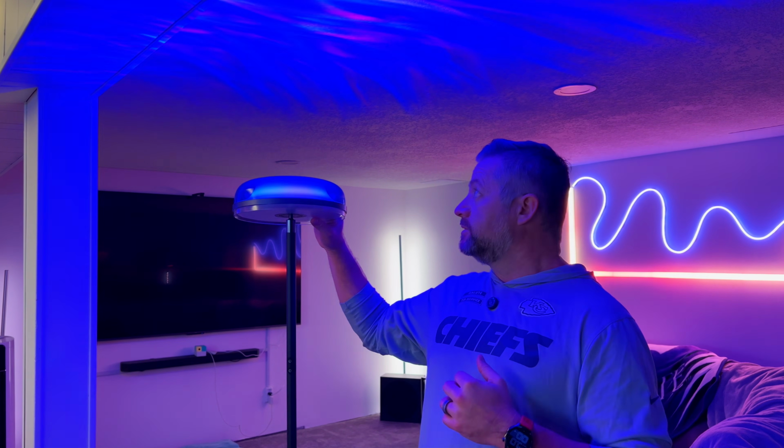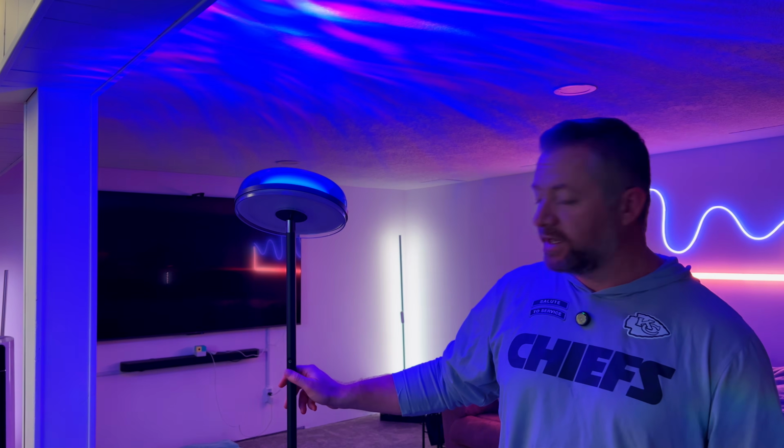Again, if you don't want to use the app, jump in, get your presets that you like, and you can do it all manually from the device itself. Really cool option there. If you saw my basement transformation video, I talk a little bit about Govee DreamView.